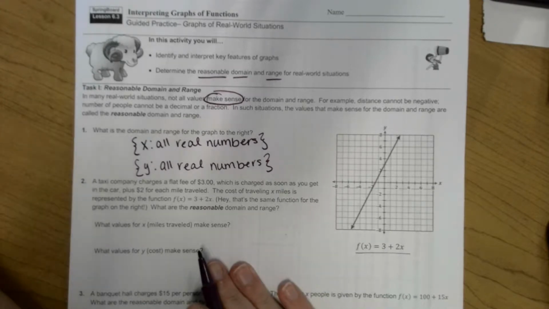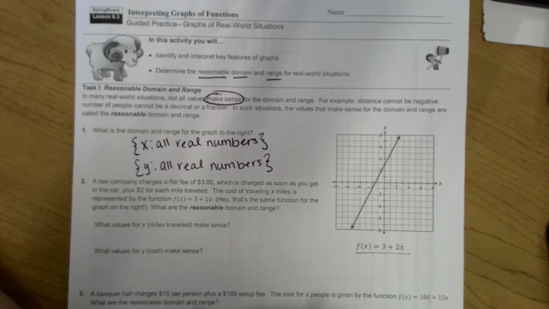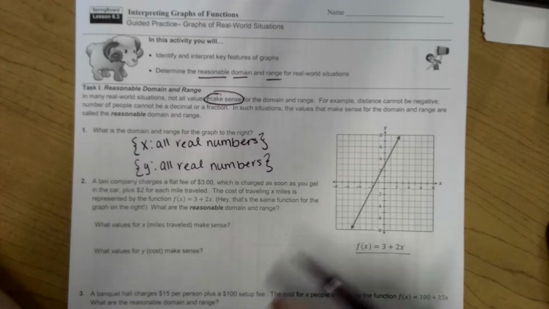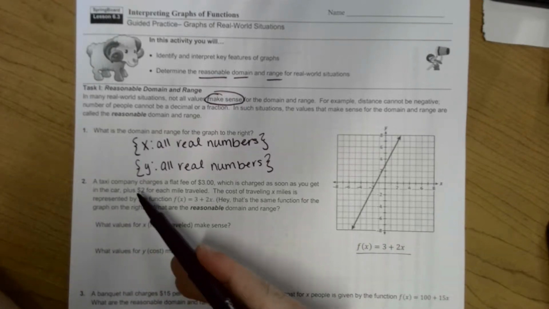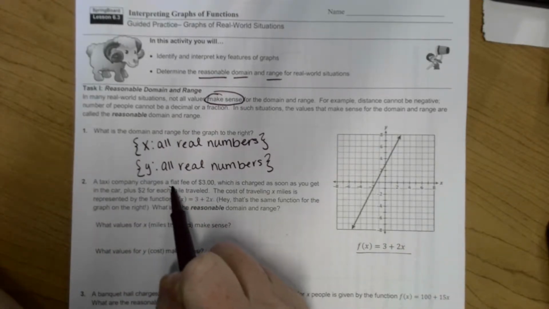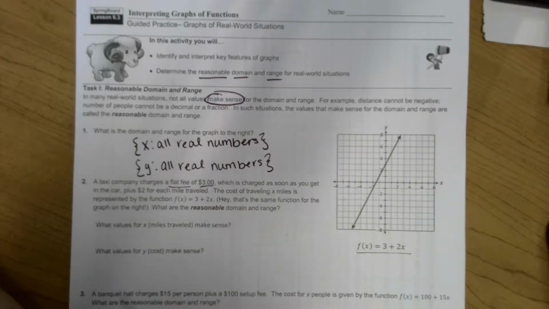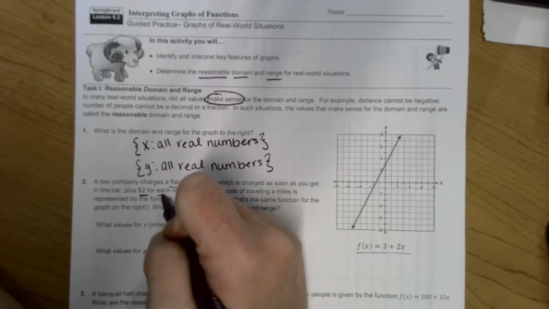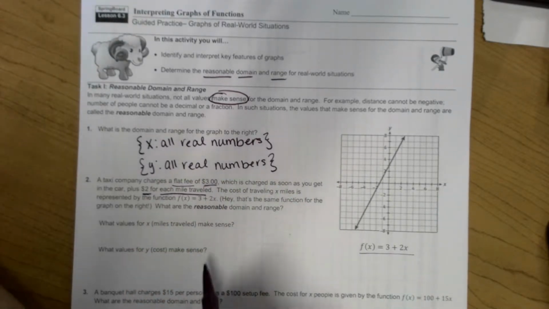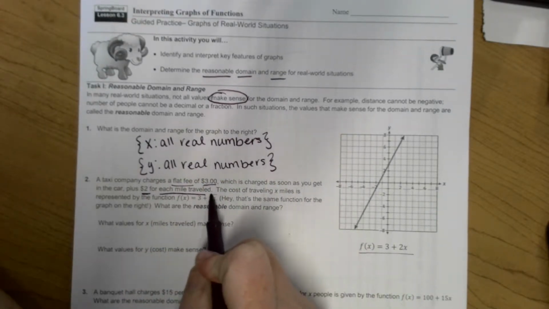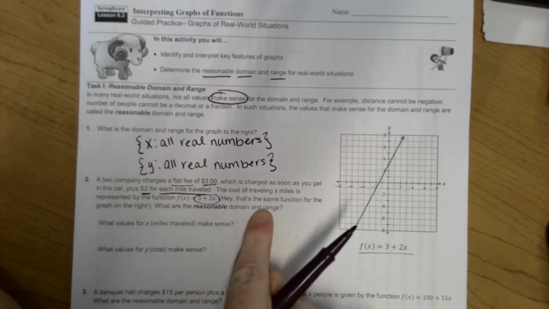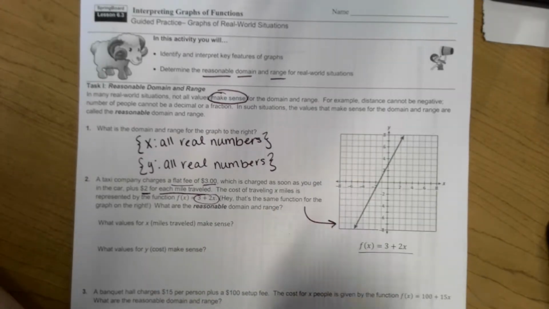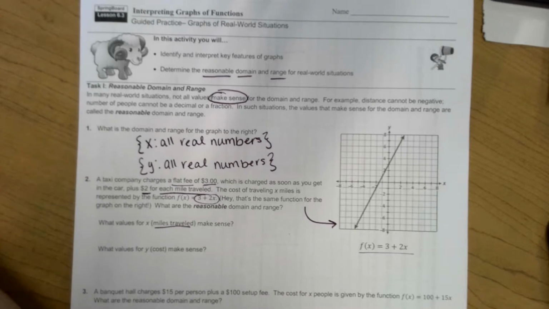So now we get into some actual math, like some modeling. Here we have a taxi company that charges a flat fee of $3, which is charged as soon as you get in the car, plus $2 for each mile traveled. We modeled that with this function, 3 plus 2x. Hey look, that's the same function as the graph on the right. So what are the reasonable domain and range? So x is the miles traveled. So what values make sense?